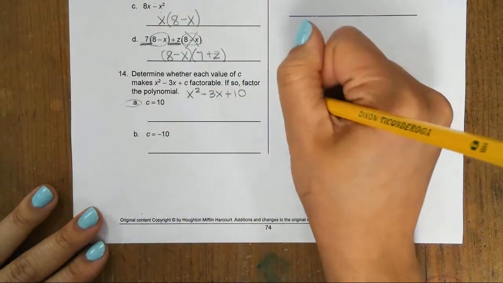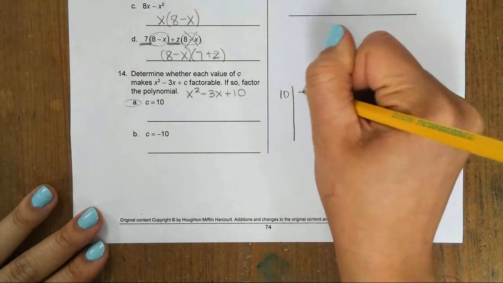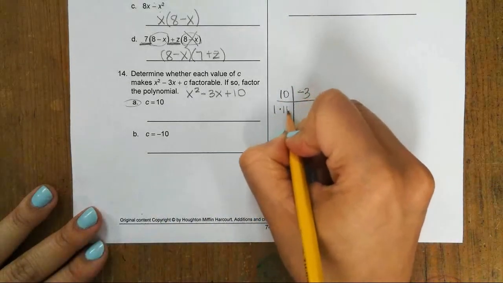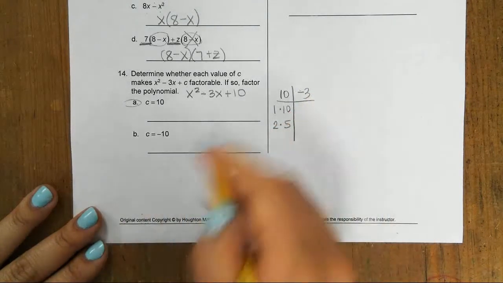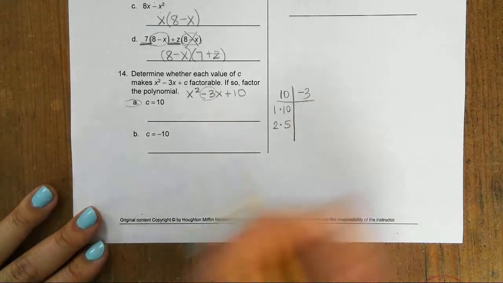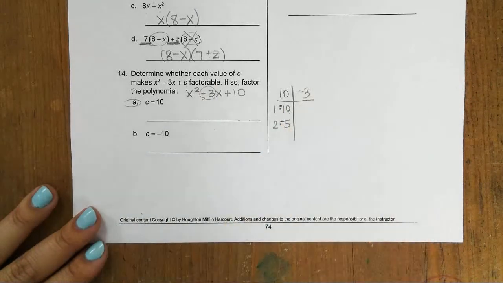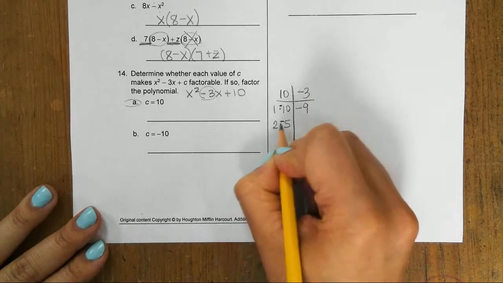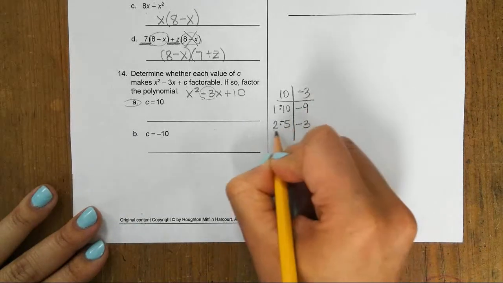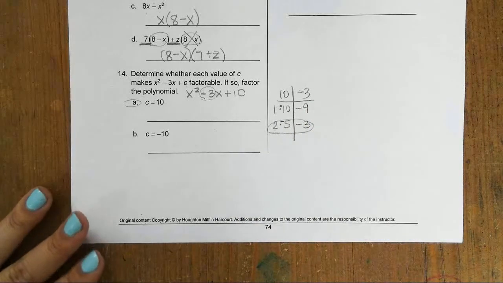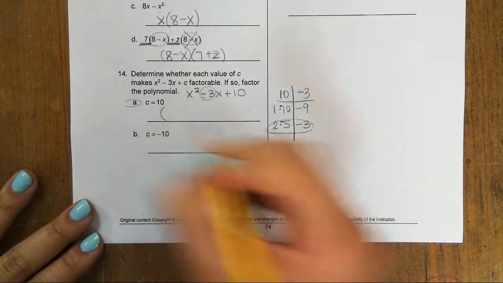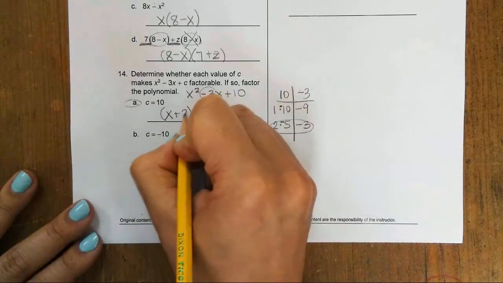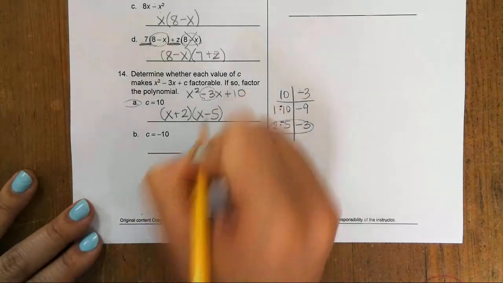Now, do I have any factors of 10 that add up to negative 3? So I've got 1 times 10, 2 times 5. Now, my b is negative, which means that my bigger term is going to be negative. So 1 minus 10 is negative 9, and 2 minus 5 gives me my negative 3. So I do have factors that work, so my answer is going to be x plus 2 and x minus 5.